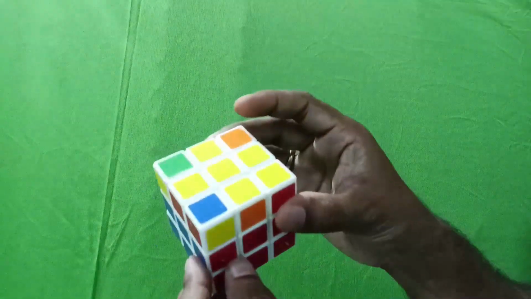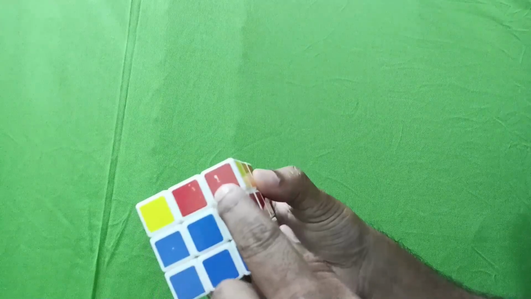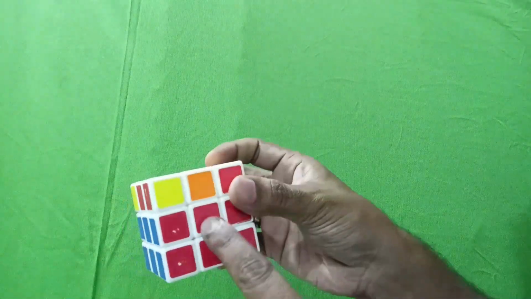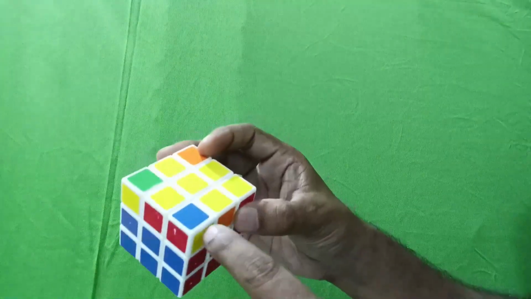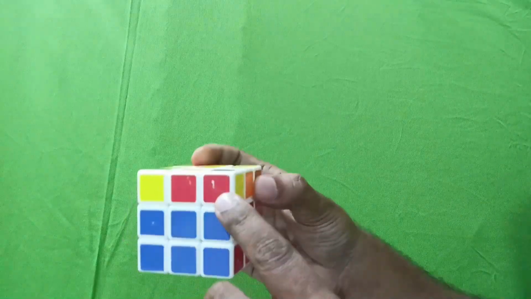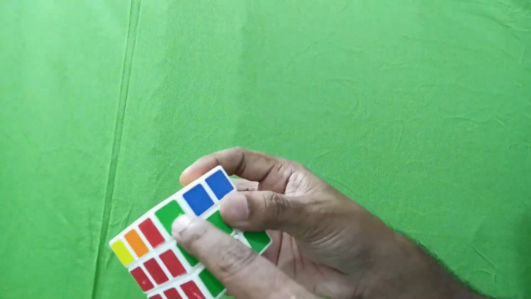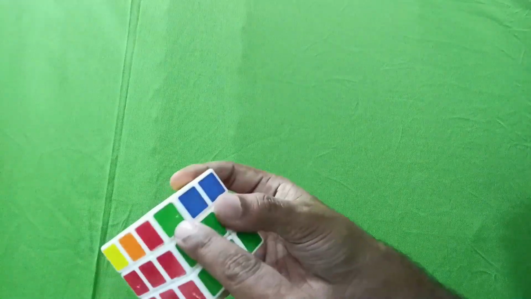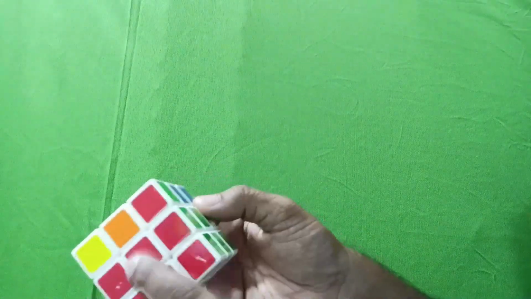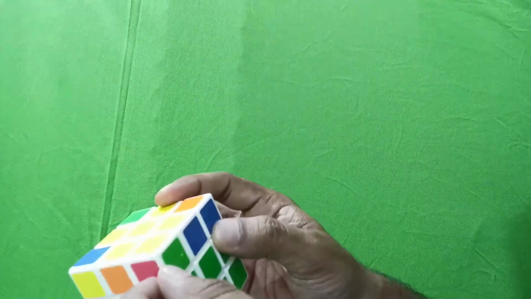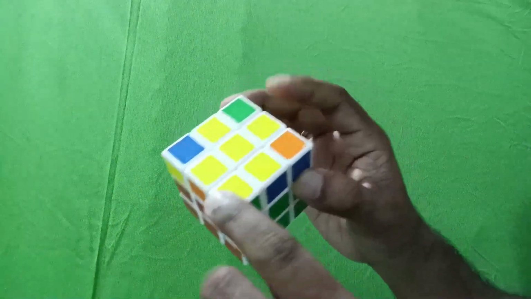Now see this edge has blue and red color. It has matched with the blue and red center pieces of that corner. Blue, red. So this edge is okay. This edge has red and green. So red and green. It is also matched. The colors' orientation is not important. Only colors should be matched.